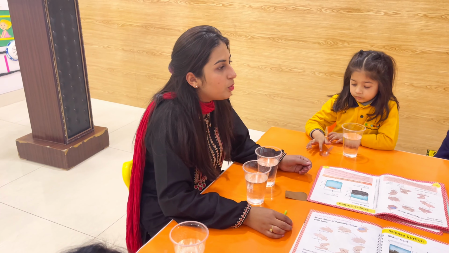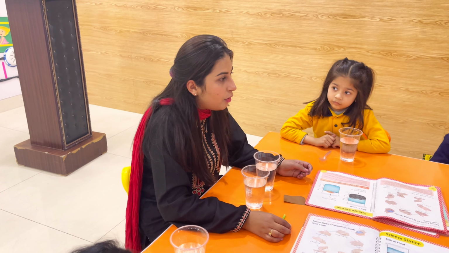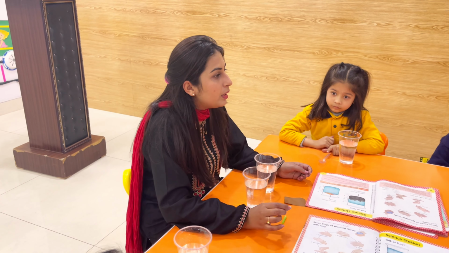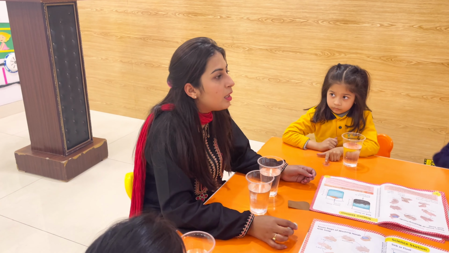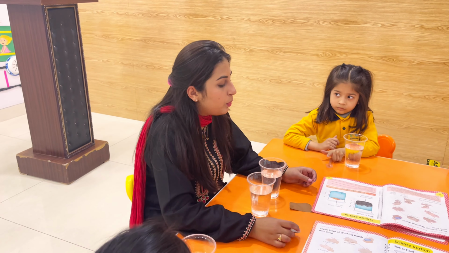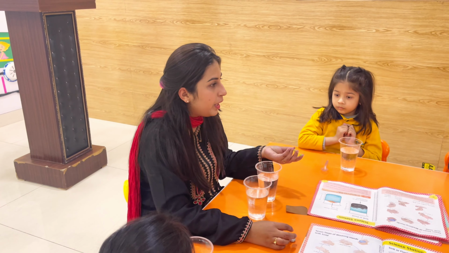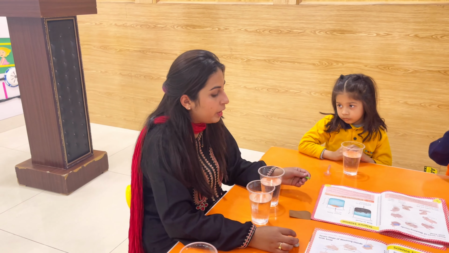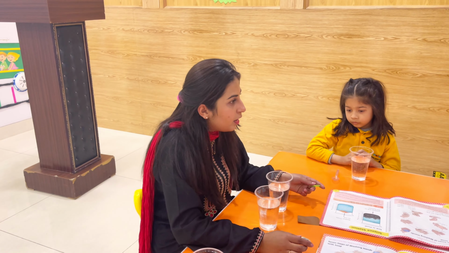Okay, nursery class, today we will do the activity of sink and float. When the thing is heavy, it will sink. And which thing is light in weight, it will float. Okay, we do activity now and do this.